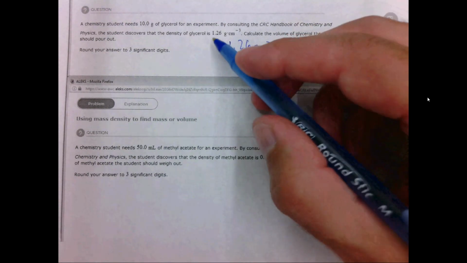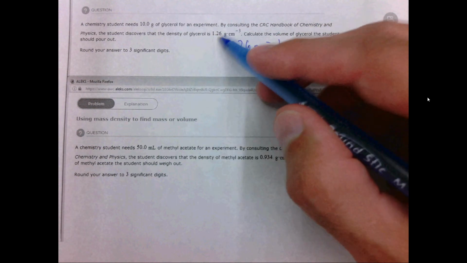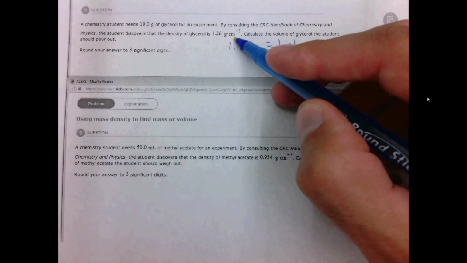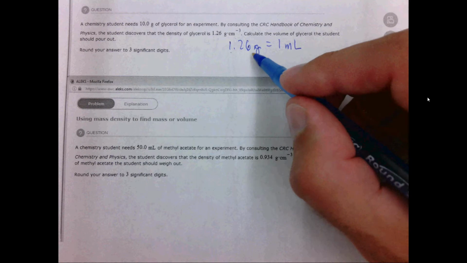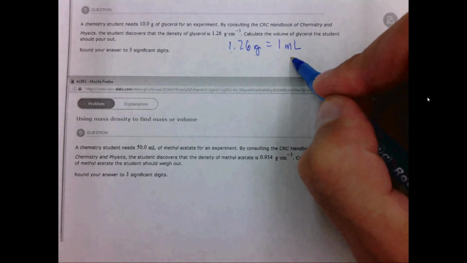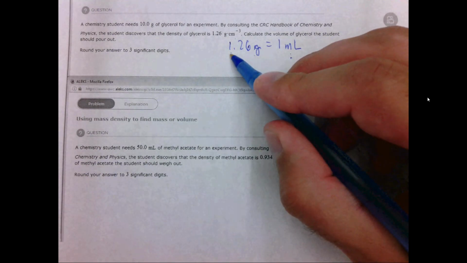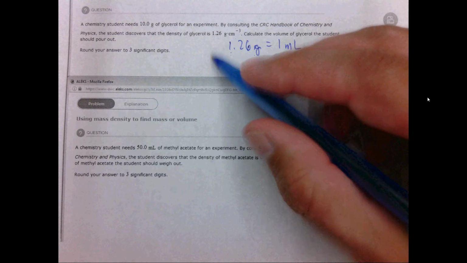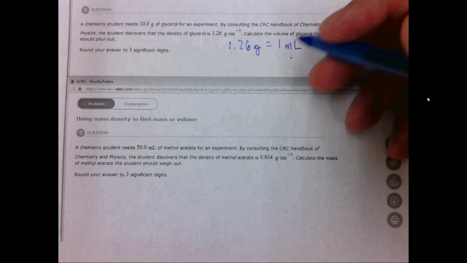So here, this says that this glycerol has a density of 1.26 grams per centimeter cubed or grams per milliliter. Said another way, if you have 1.26 grams of glycerol, it will have a volume of 1 milliliter. Or if you have 1 milliliter of glycerol, it will have a mass of 1.26 grams. So it's the number on the top, grams, per 1 milliliter or 1 centimeter cubed.